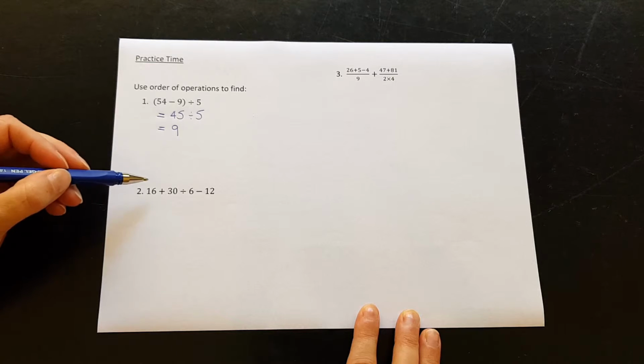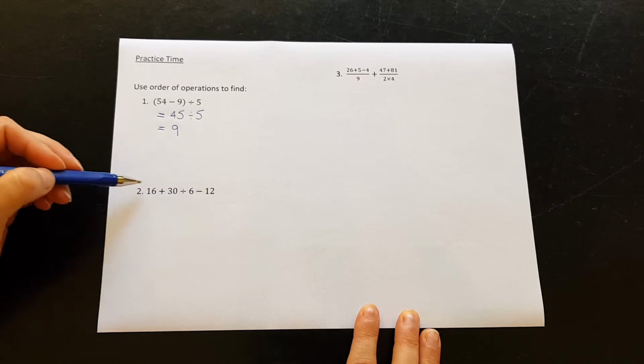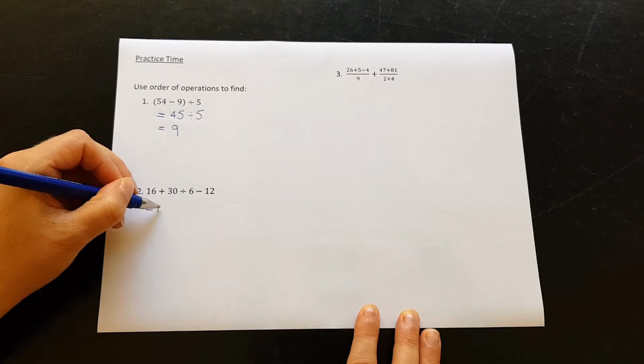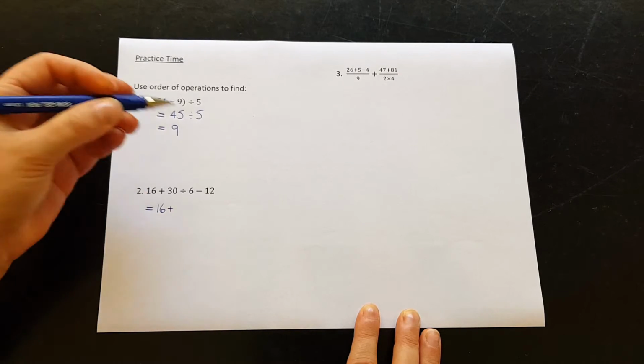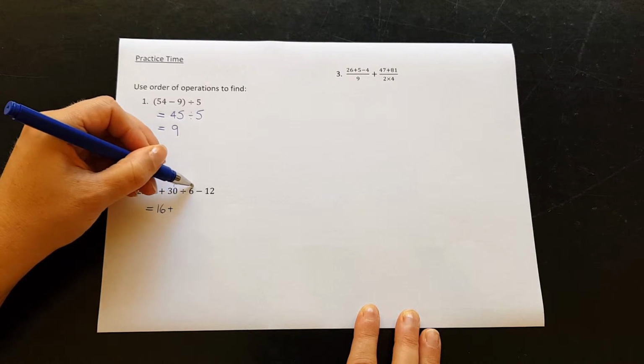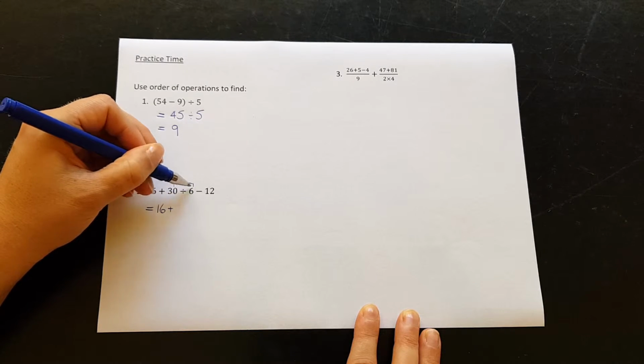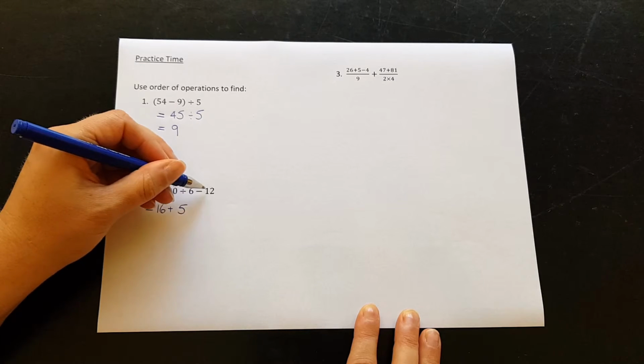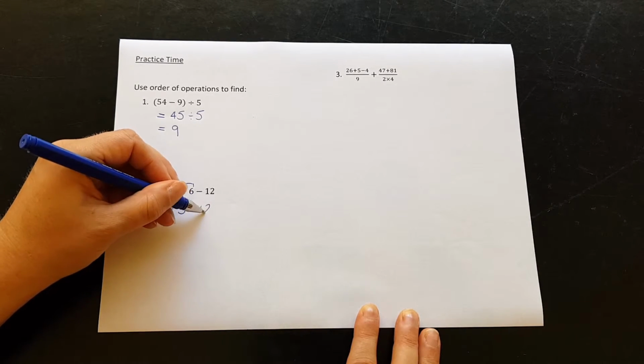Question 2. Okay, the first thing to be done in this question is going to be the divide. So we're going to leave the 16 and the plus. So these are the 2 numbers that are involved in the divide. 30 divided by 6 goes 5 times. And then we have a subtraction, so we'll leave minus 12 here.